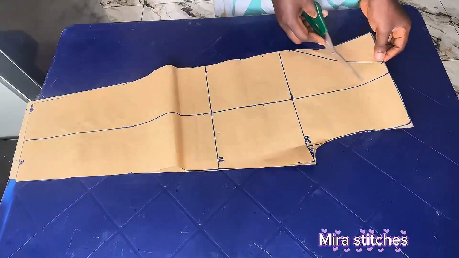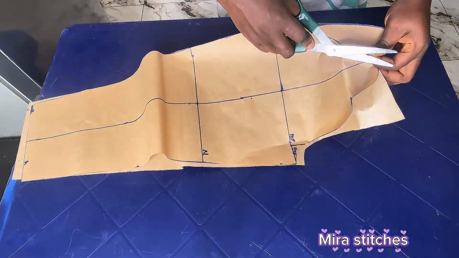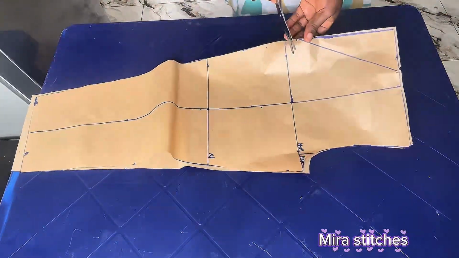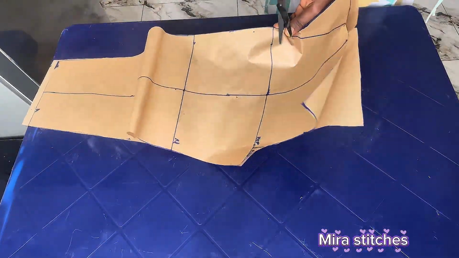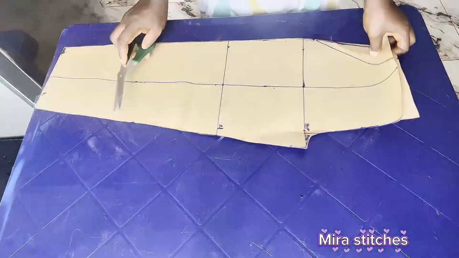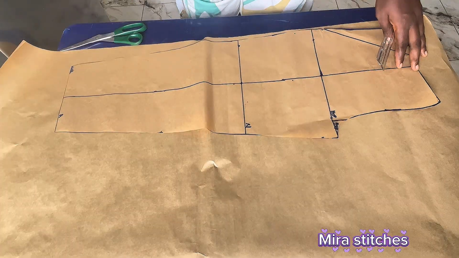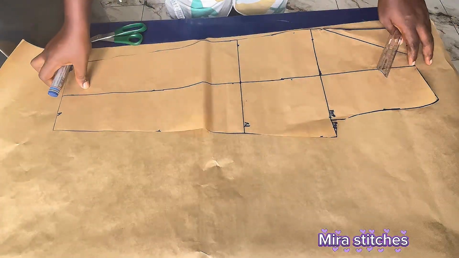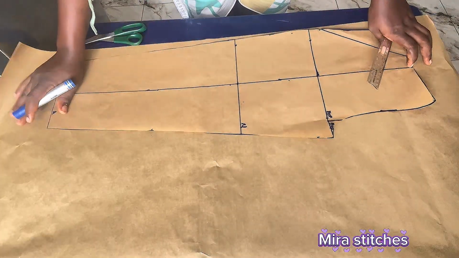So put a notch here, so know that this is where our pocket is going to start. We'll notch here too. I don't want to cut this out because I'm going to use this to draft the back. So guys, next is to draft the back panel, and this is our front.